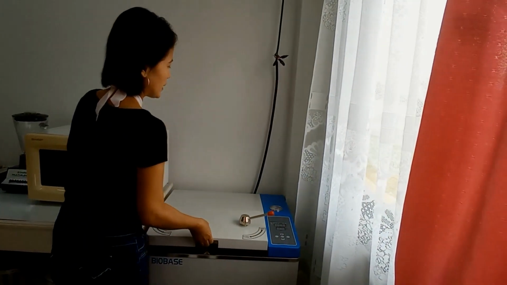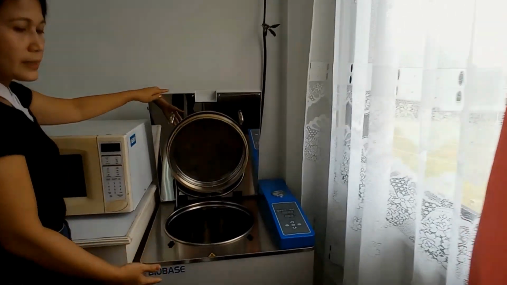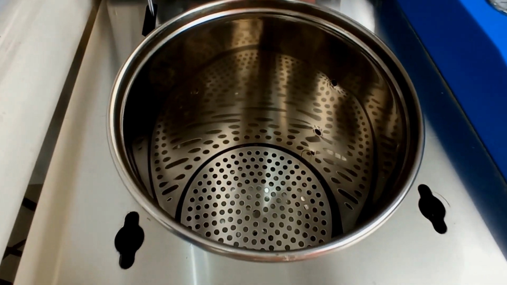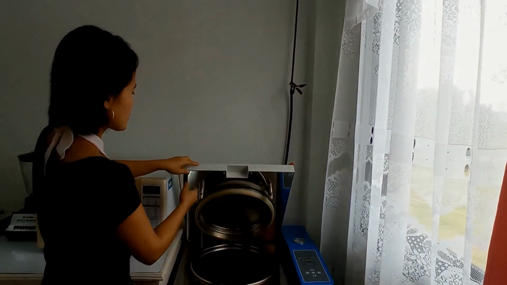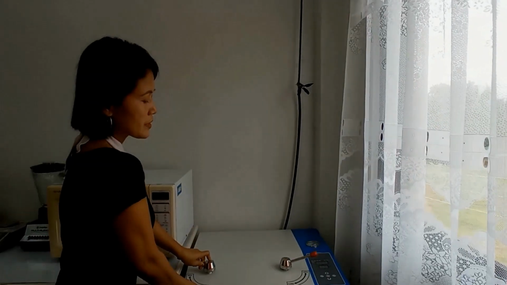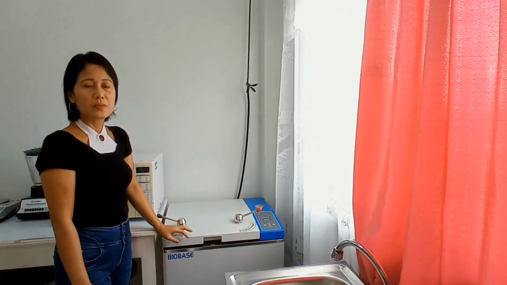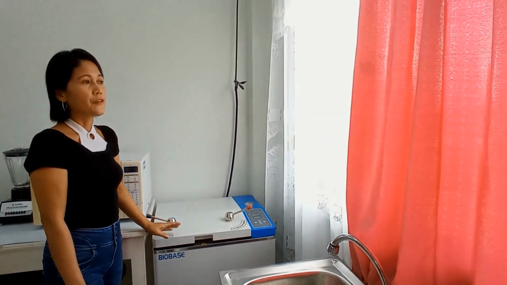Okay. Next, we have the vertical top loading autoclave. So this is what it looks like inside. It can sterilize quite a number of Petri dishes, test tubes, and other glassware. The principle of sterilization in an autoclave is actually the use of the combination of pressure and temperature to kill microorganisms in a shorter time. For example, 15 to 20 minutes at 121 degrees centigrade. So you can kill bacteria, including those which are spore forming.